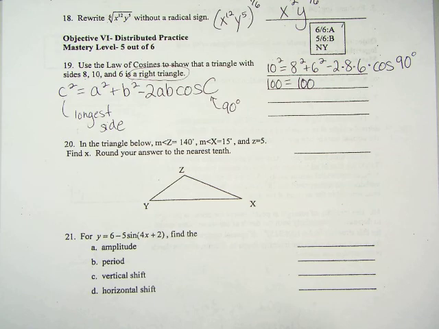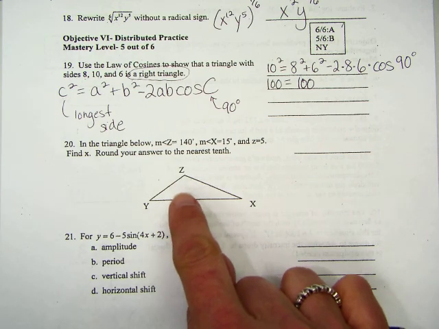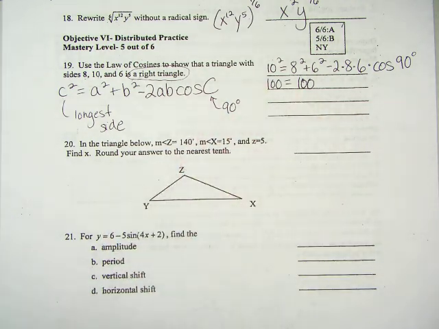Okay? So this sort of strategy would work either way, whether this says it is a right triangle or it is not. Okay? Now, number 20, I don't know about you, but it's helpful for me to label this stuff on my picture before I decide do I use law of sines or law of cosines. So go ahead and put the appropriate labels on that triangle.